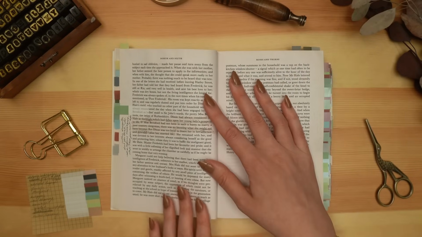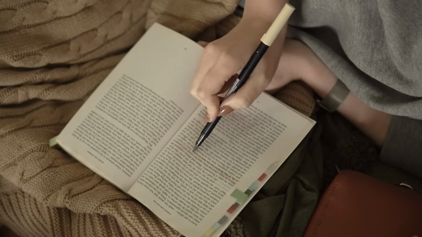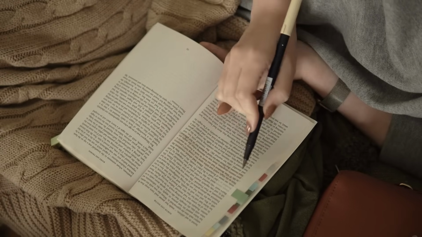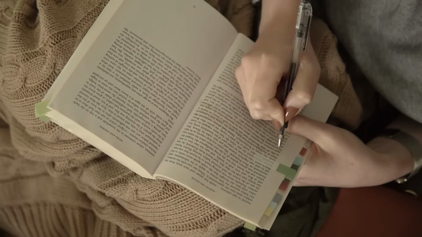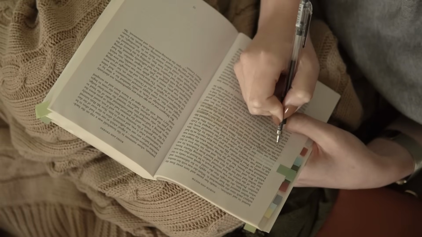Moving on to the final spread of this chapter, and I have another highlighted section here, again to do with marriage. And here you can see I did a little bit more of an intensive annotation with circling certain words, underlining, just to really emphasize the portions of this quote that I found most relevant to myself.